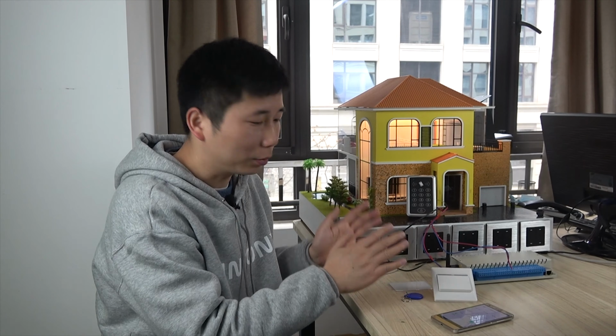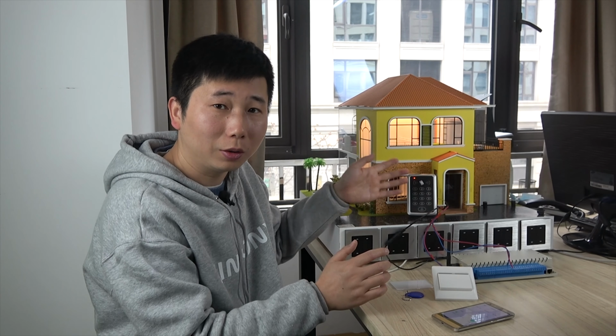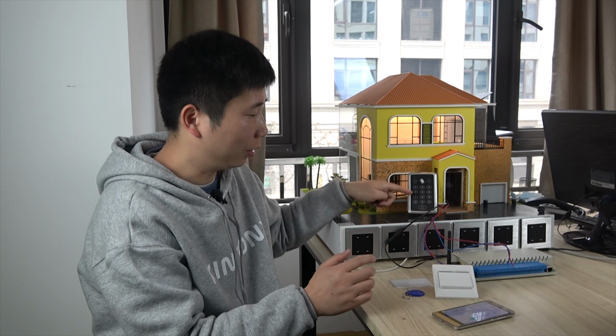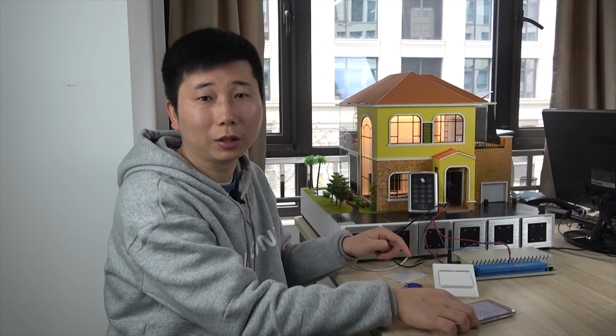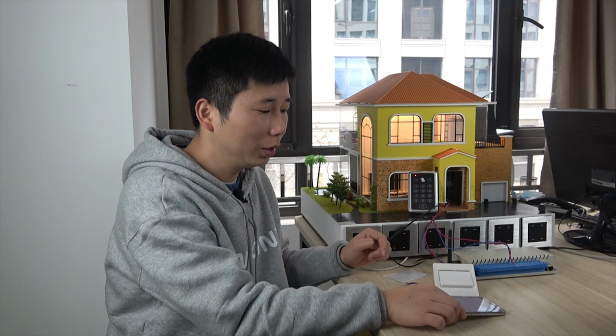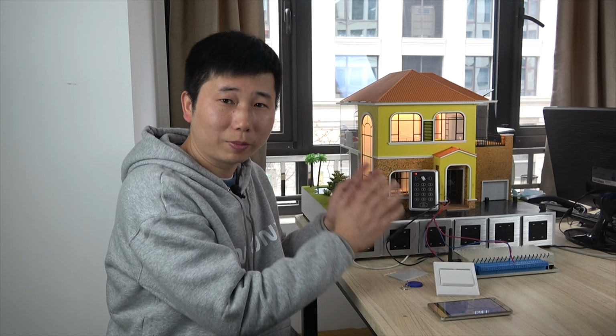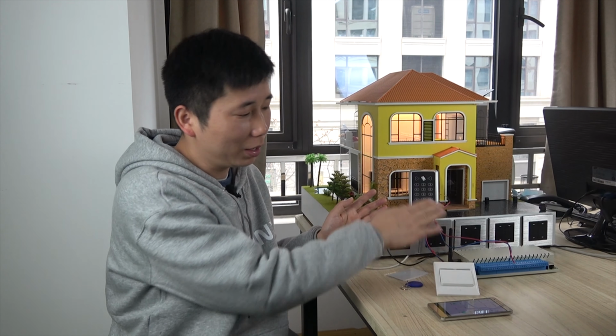Now you can see the solution of smart controlling your door lock, by the access control, the IC card, the menu control, and the mobile phone for remote control. Okay, this is the smart door solution for controlling by many ways.